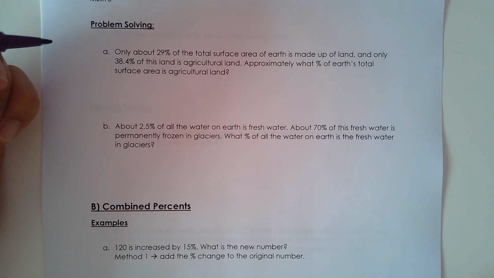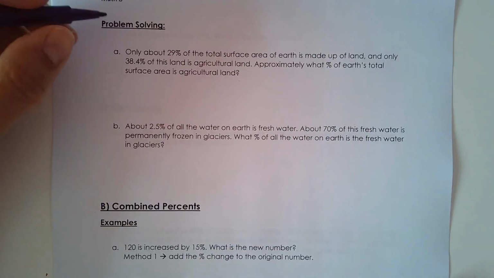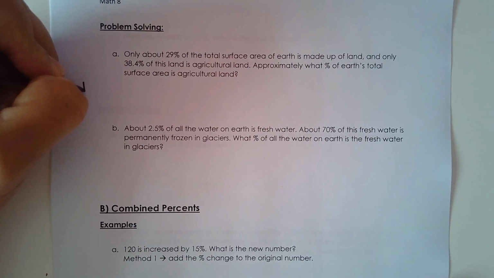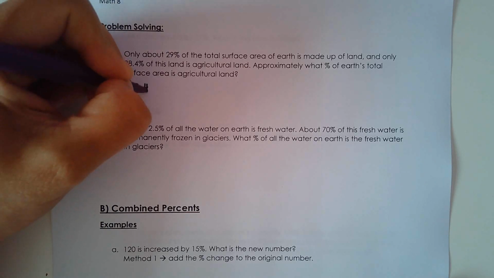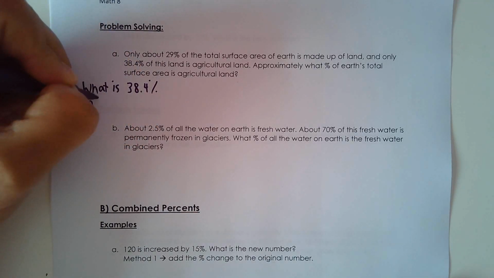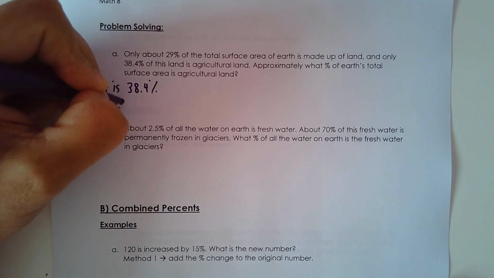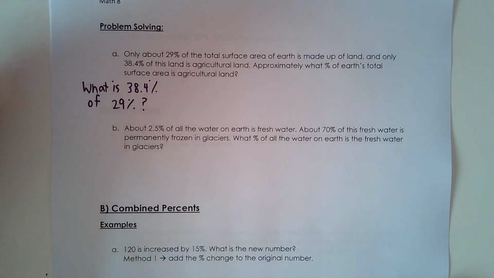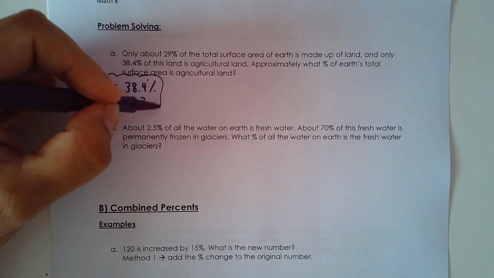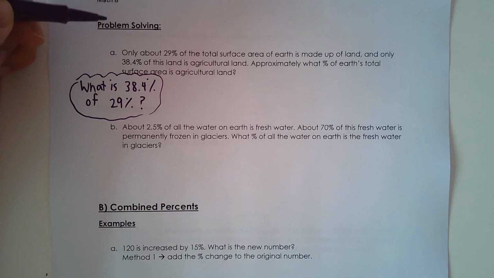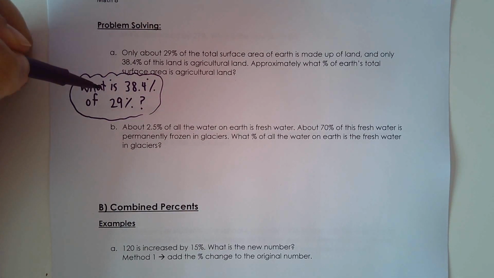So what we're really looking at is, what is 38.4% of 29%? So that's the question that we're dealing with.